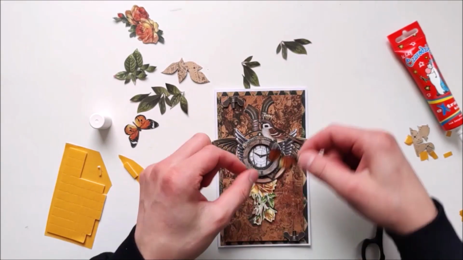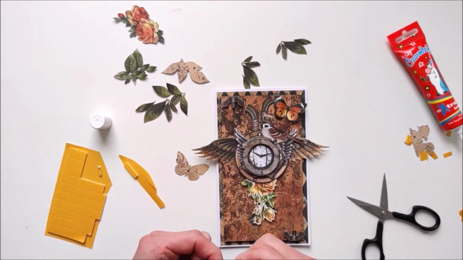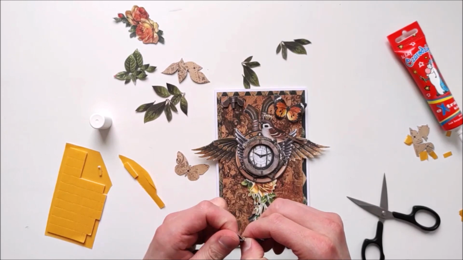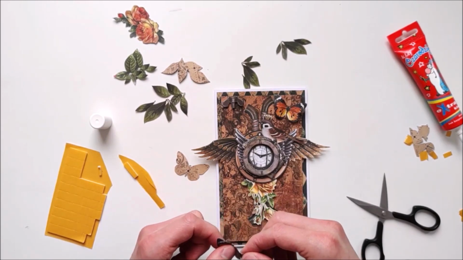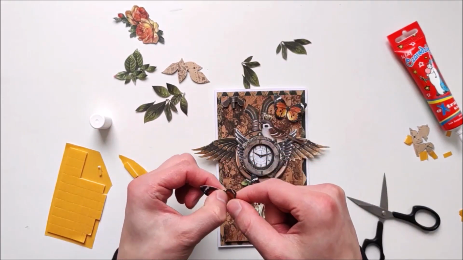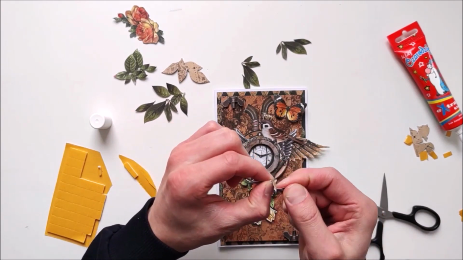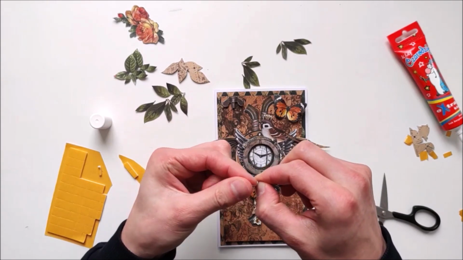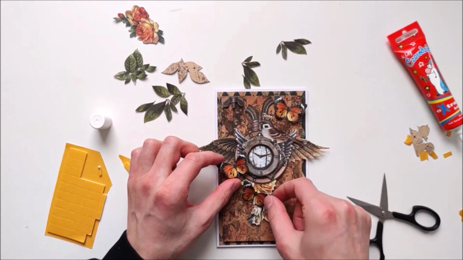So then butterflies look more natural. One will be here on a corner and two of them more in the center of our card. One here and one over there on the left side. He will sit on the green leaves. Yeah, over there.